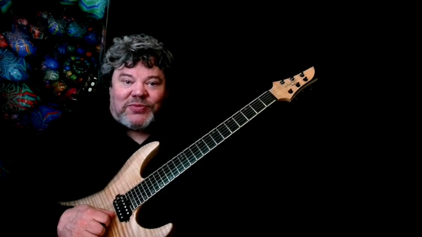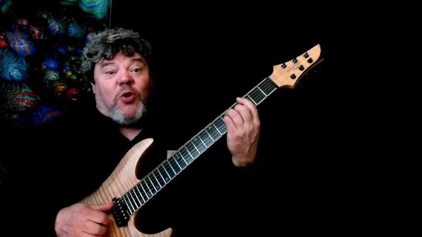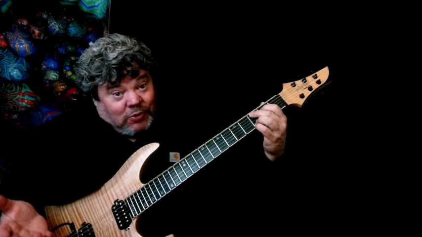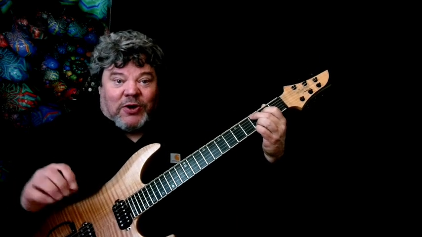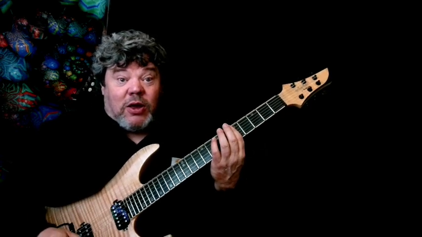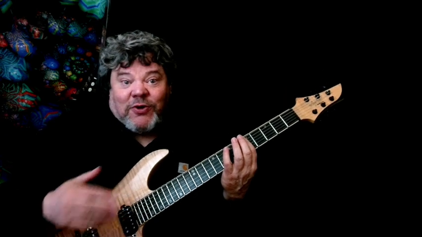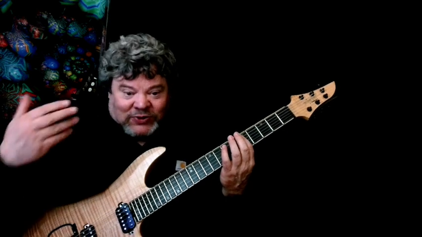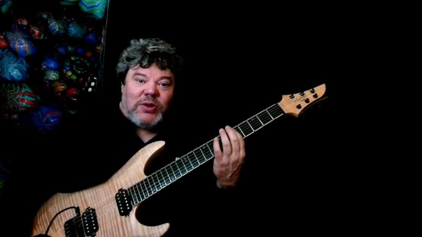That's it. So if I go 4, 5, 1, I can use C major or C Lydian, which is G major. If I go 4, 5, 1 in minor, I can use C major or A natural minor or A Dorian, which is G major.